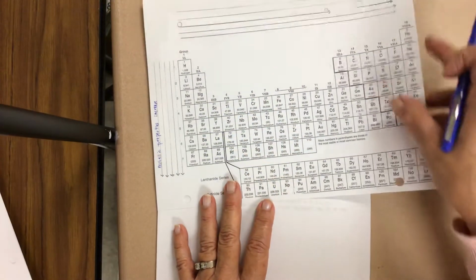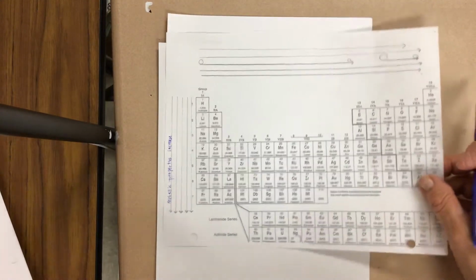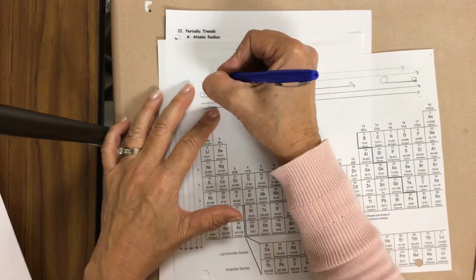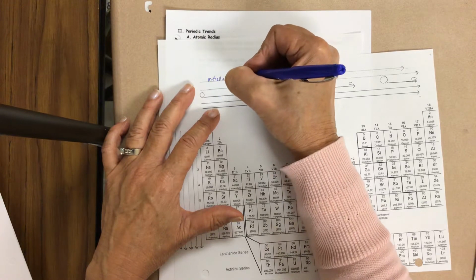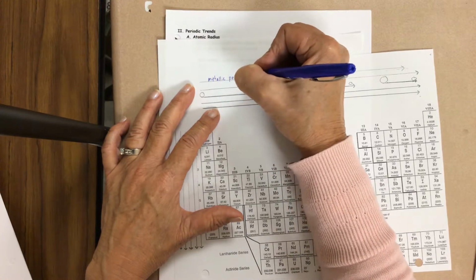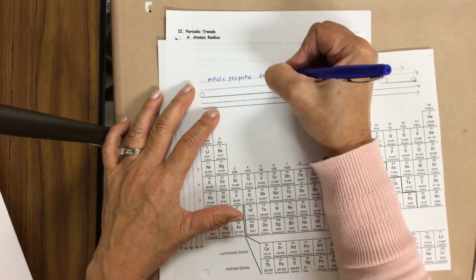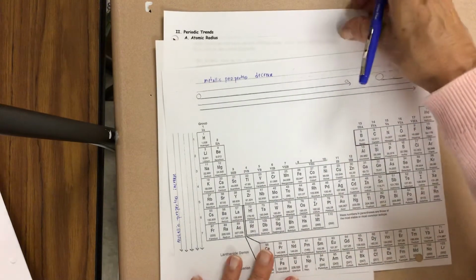And so if a property increases going down, it's going to do the opposite going across on the very top arrow. Let's write metallic properties decrease. Okay? Okay, so let's talk about atomic radius.